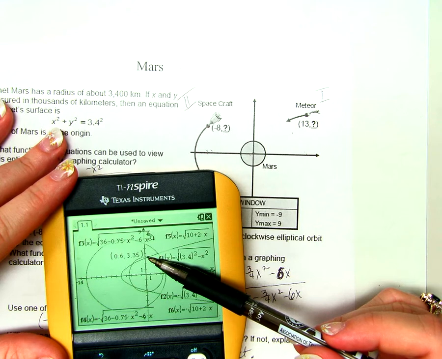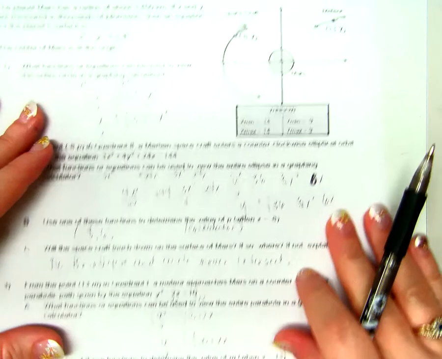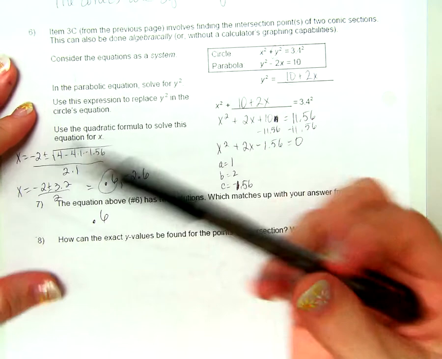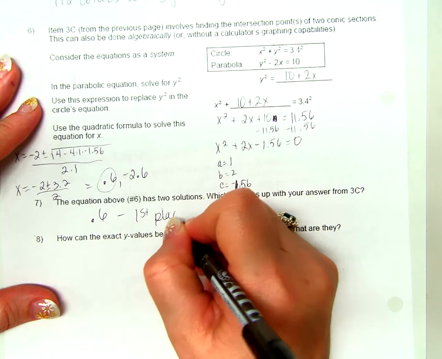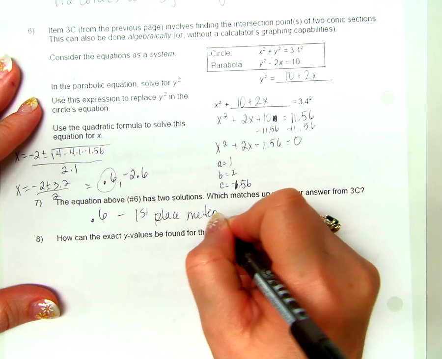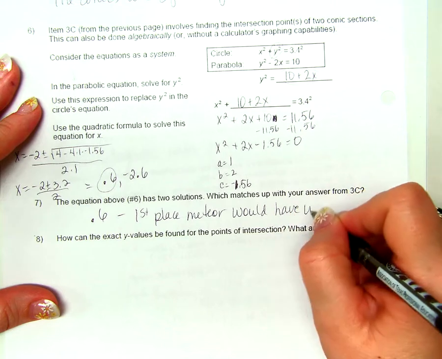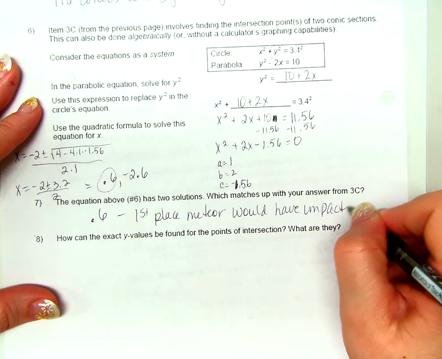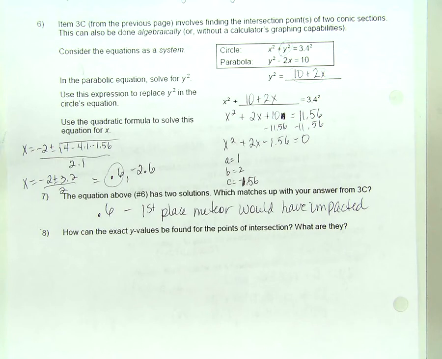Which is what? The first place that the meteor would have impacted, right? Okay. So that's at 0.6, which is the first place the meteor would have impacted. Okay? How can the exact y values be found for the points of intersection, and what are they?